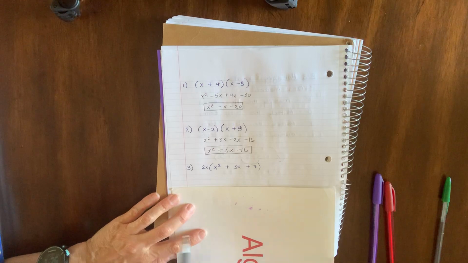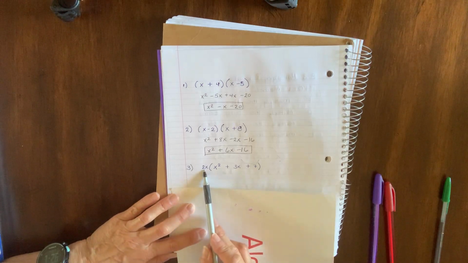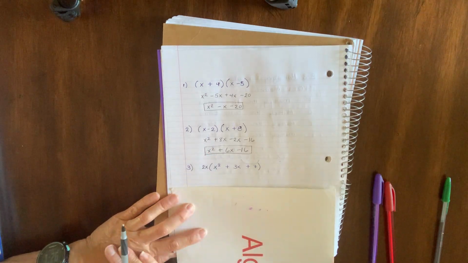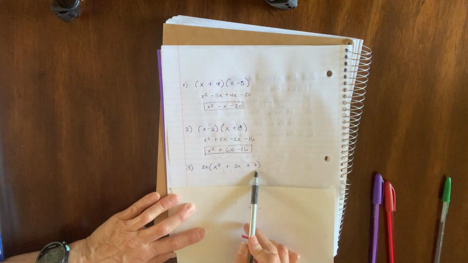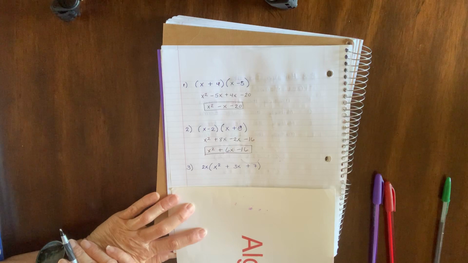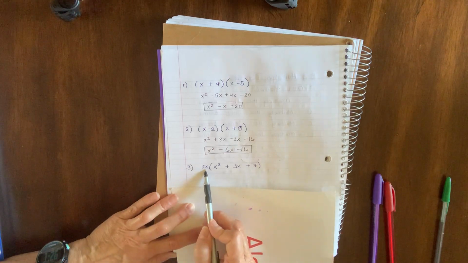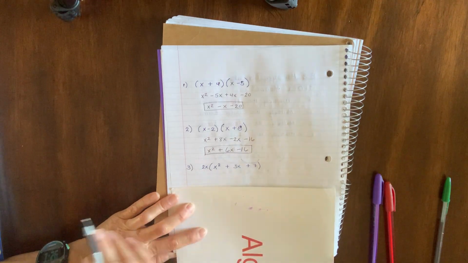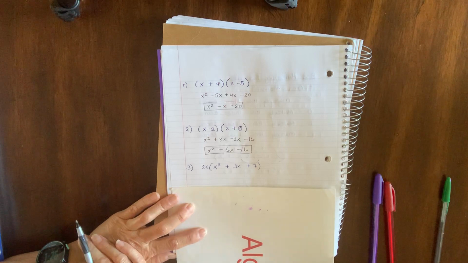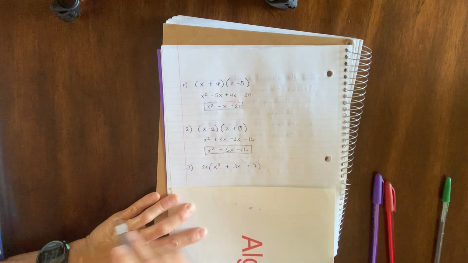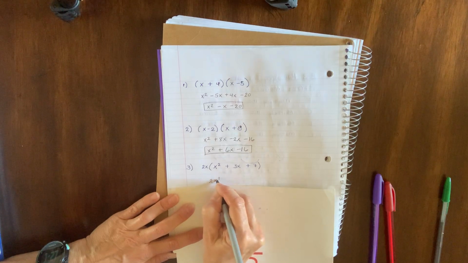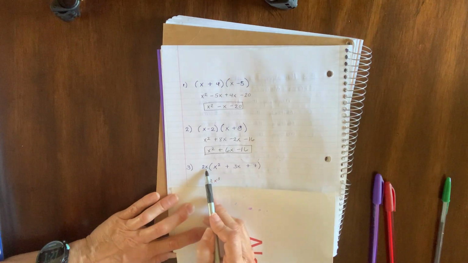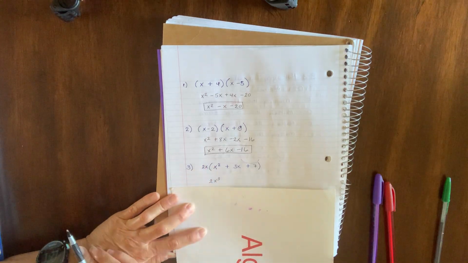The last example here. Now this is not an example of two binomials like we had in the last two. This is simply a monomial times a trinomial. So you're just going to do your regular old distributive property. We're going to distribute this 2x to everything in parentheses here. So for the first one, I'm going to take this 2x times x squared, and I get a 2x to the third power. Remember, when you multiply variables, you're going to add their exponents.